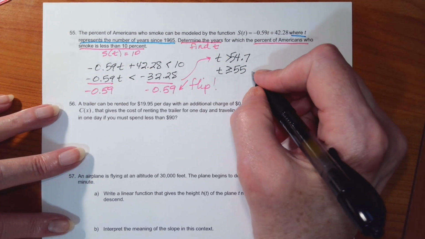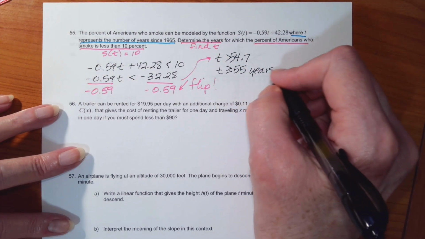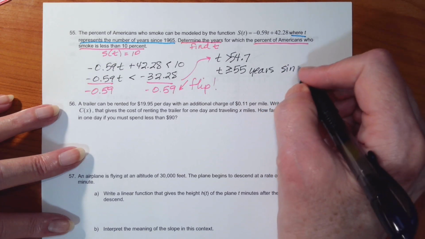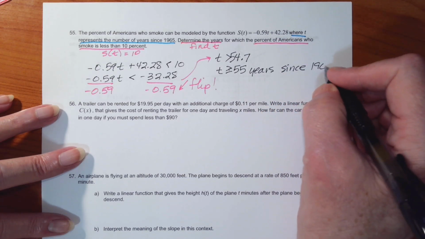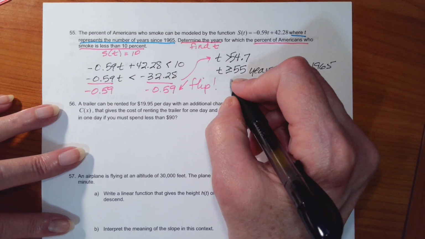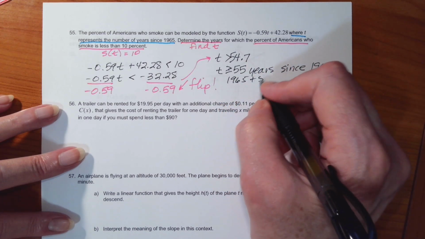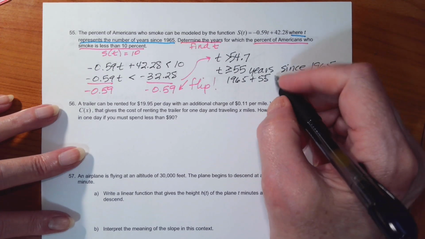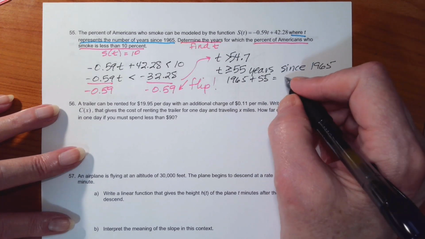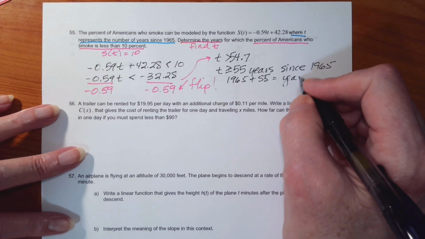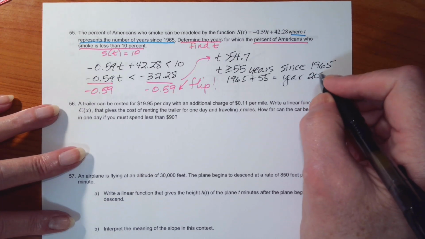So this is 55 years since 1965. So 1965 plus 55 is equal to the year 2020.